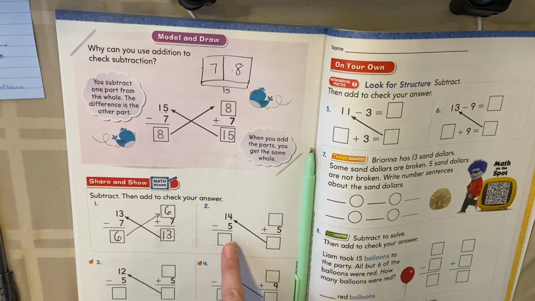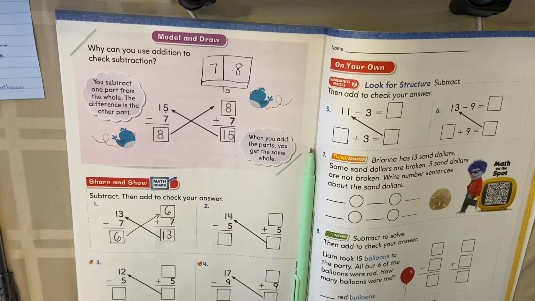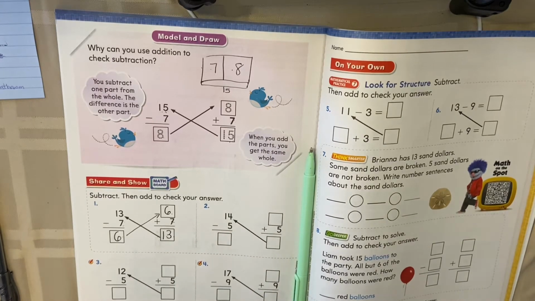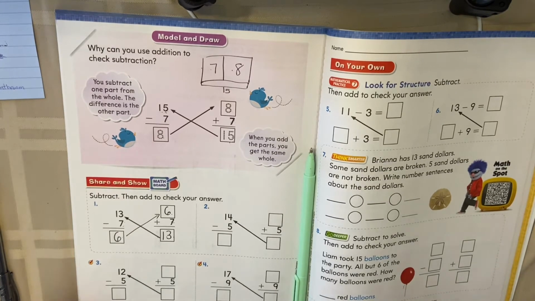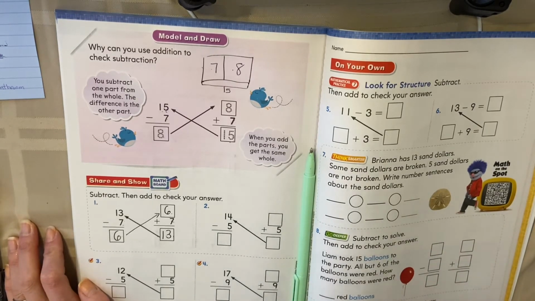So let's look at this one right here. 14 minus 5. Well, I'd like you to solve 14 minus 5. You can pause the video, okay? Use your number line or draw 14 circles, cross 5 off. Solve the problem. So pause the video, hit play when you're ready to check.